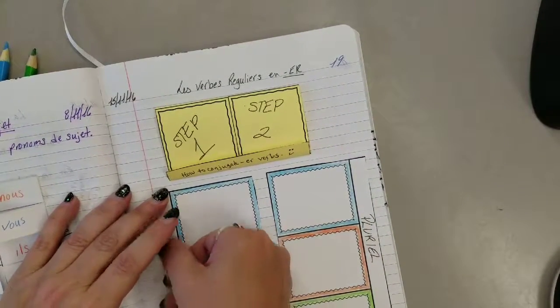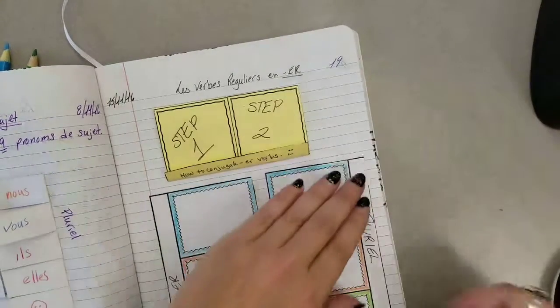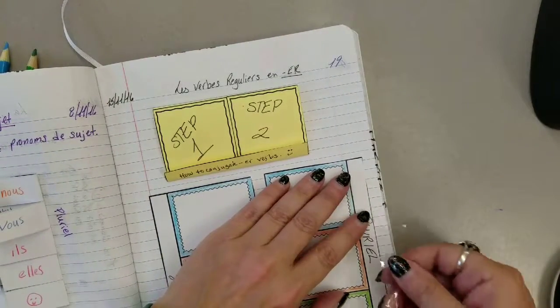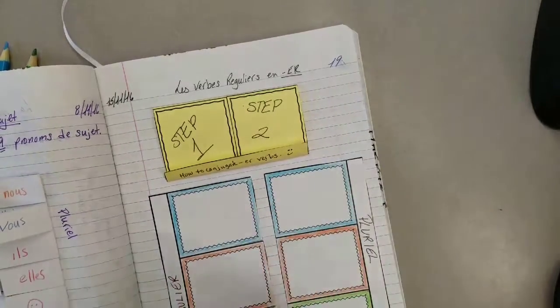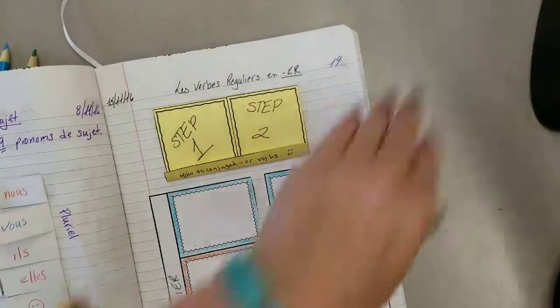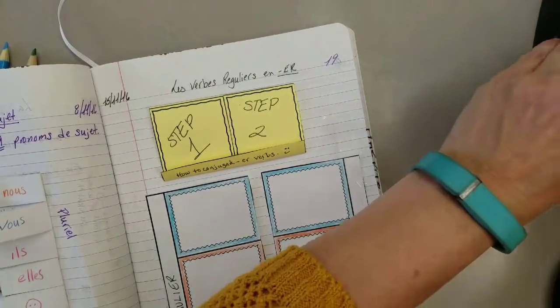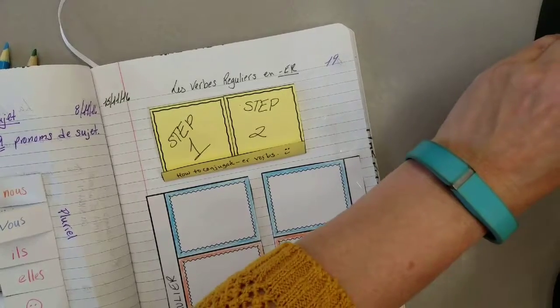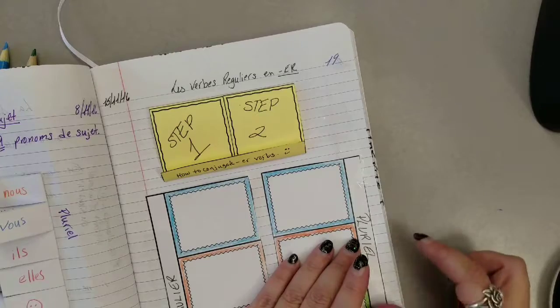Okay? Comme ça. On va les attacher comme ça. Okay. And I'm going to super tape these because over taping is always a good thing. Right? Or so I tell myself. Okay.